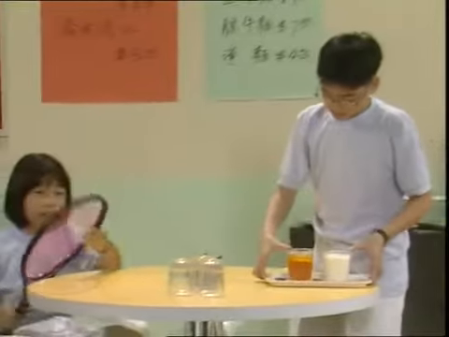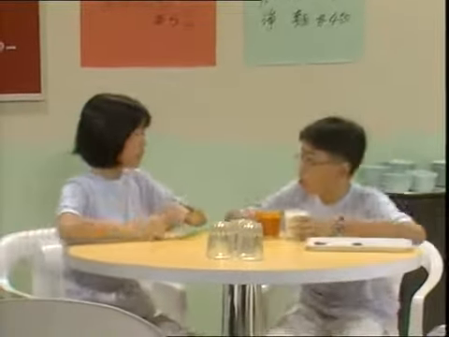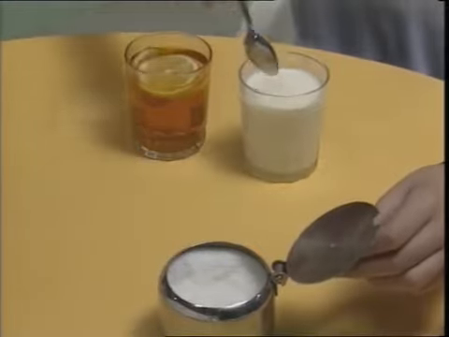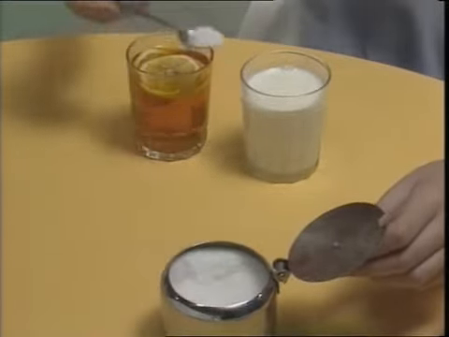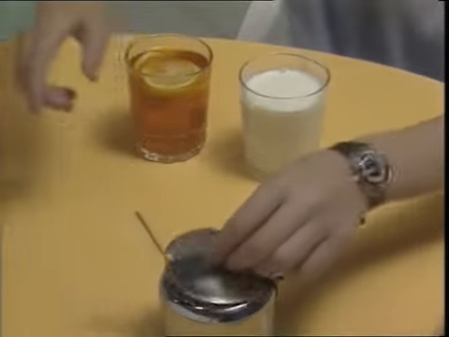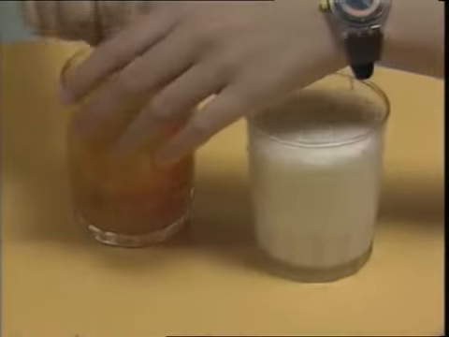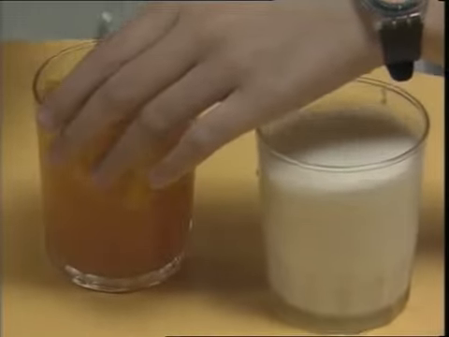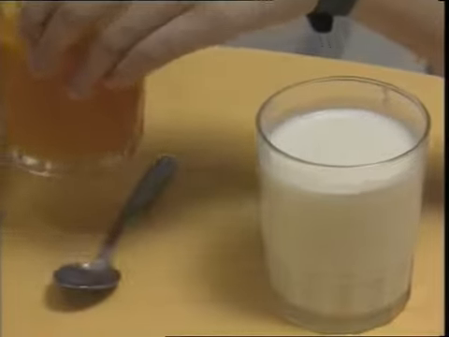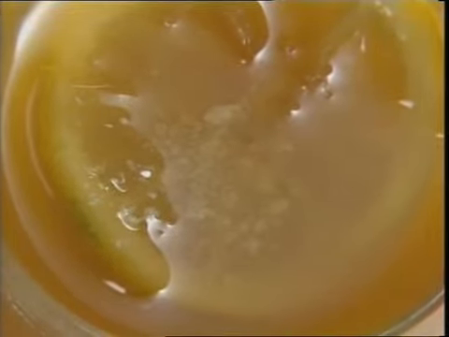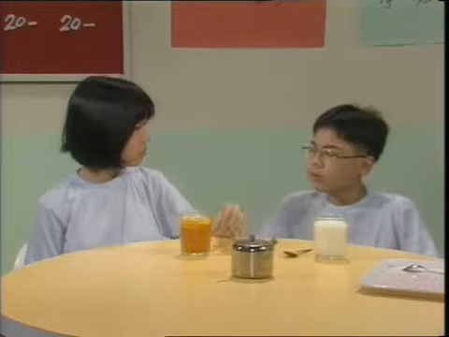Here's our tea. Thanks. Let me put some sugar in for you. Okay, here's your lemon tea. Hey, what has happened to my lemon tea? Oh, what are these white particles here? Is there something wrong? Let me see.